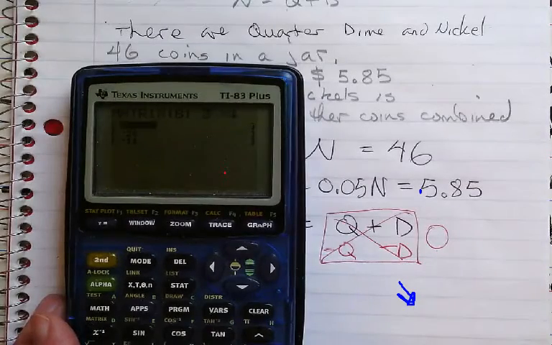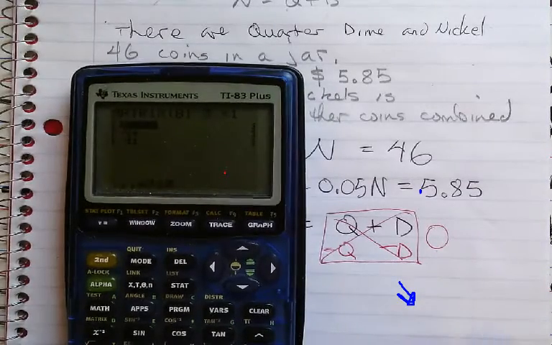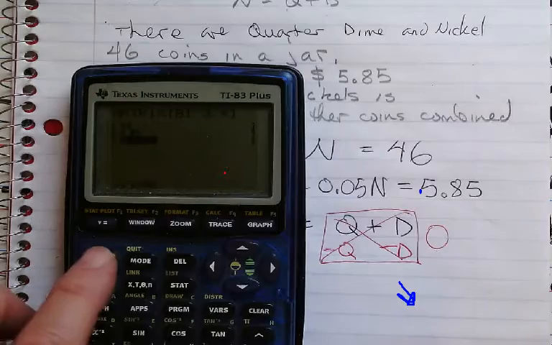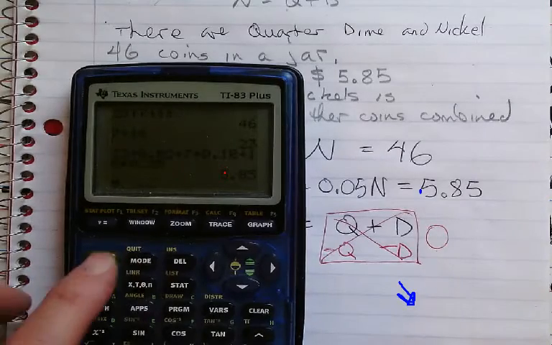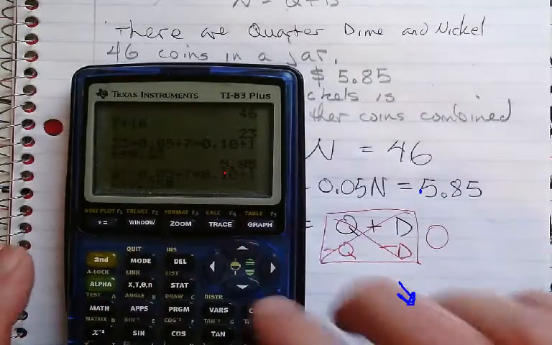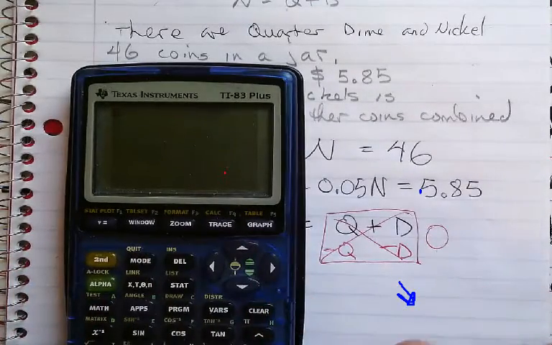So it's a 3 by 1, 46, $5.85, and 0. Alrighty. Now then, remember the way you solve it is you do A inverse times B. Matrix A, inverse, which is just the reciprocal key, times matrix B.